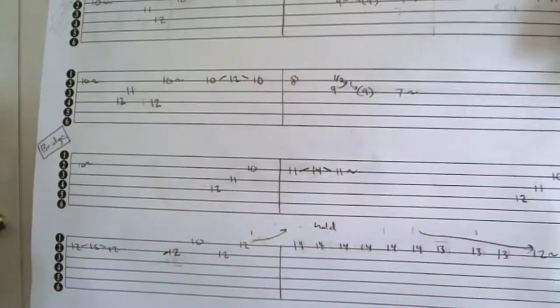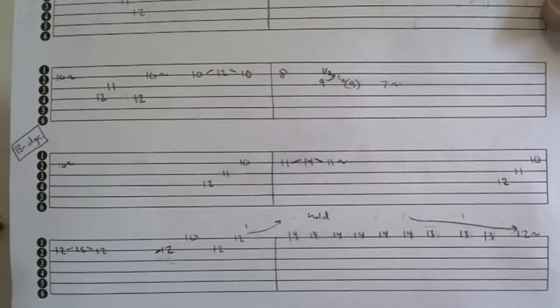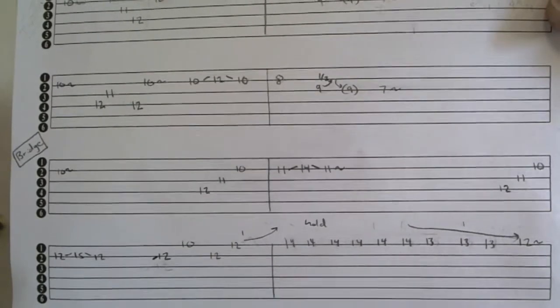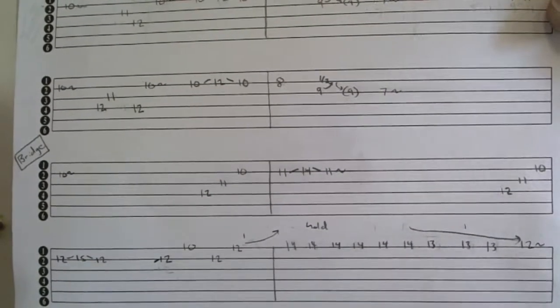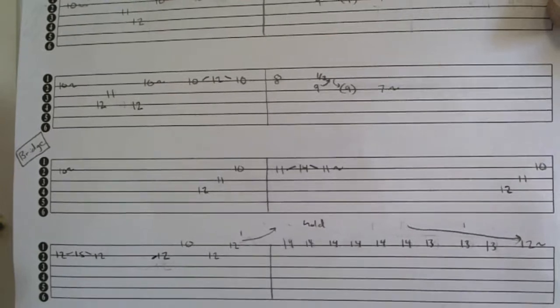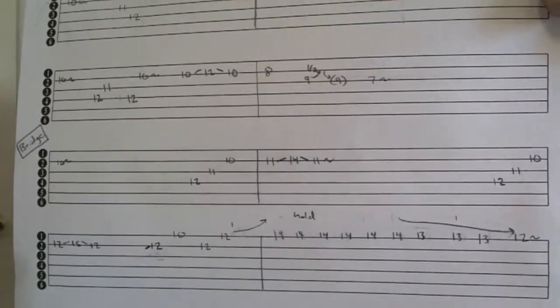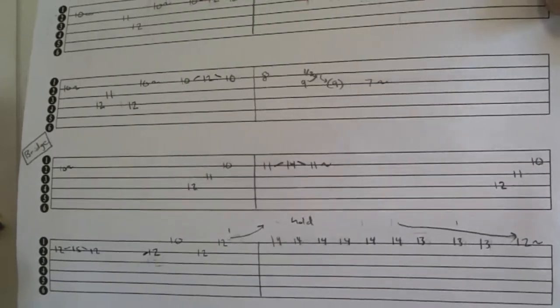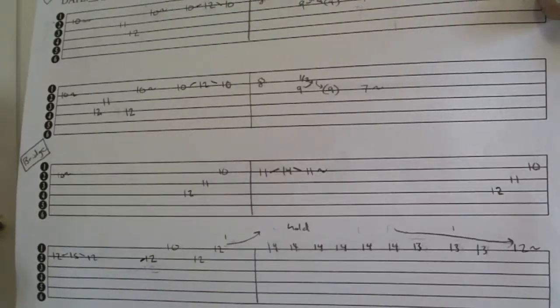Alright, so here we go. It's hard to maneuver this. So we have the 10th fret. Dun, dun, dun, dun, dun, dun, dun. 11th to the 14th, back to 11, and dun dun dun dun dun, 12 to 15, back to 12, and then dun dun dun dun. So this part's kind of tricky.